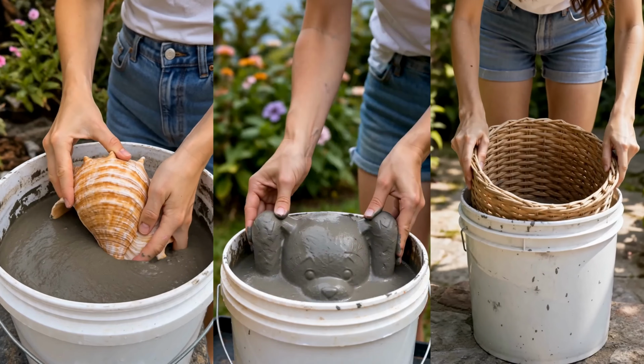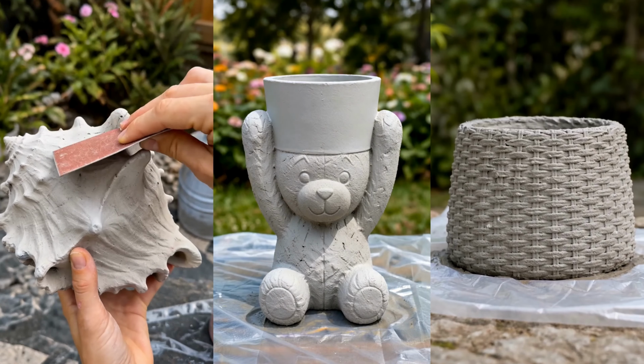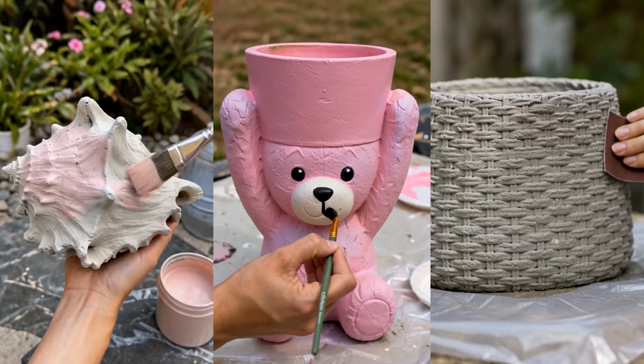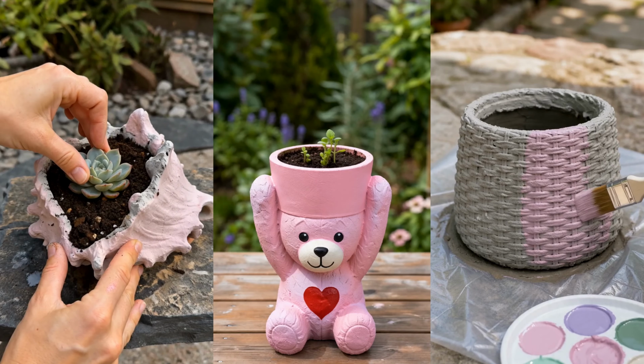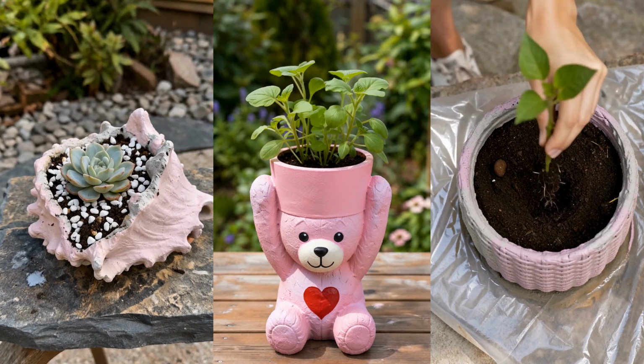Hi guys! A lot of people are attracted by these DIY cement planter videos posted on social media platforms. Actually, some of them are generated using AI. So in this tutorial, I will show you how to quickly make them step by step.